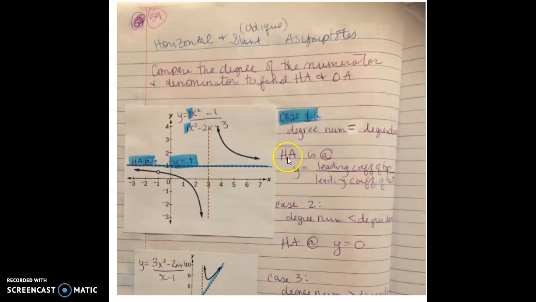And so what we do is the horizontal asymptote then is going to be at y equals the ratio of the leading coefficients. And so the leading coefficient of the top is 1. The leading coefficient of the bottom is also 1. So in this particular example, the horizontal asymptote is y equals 1. And I've highlighted that and I've labeled it as well.